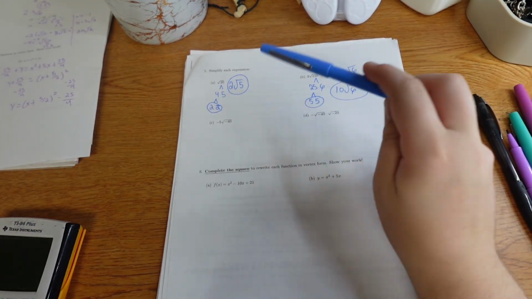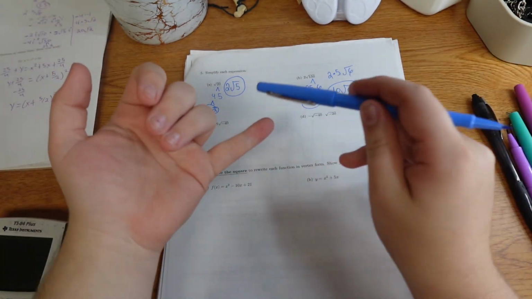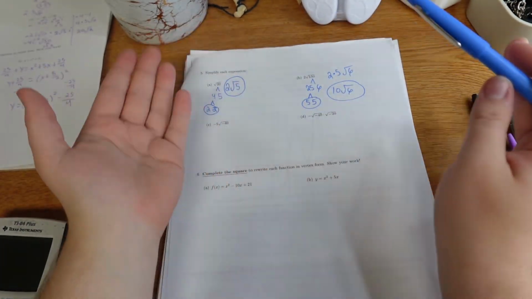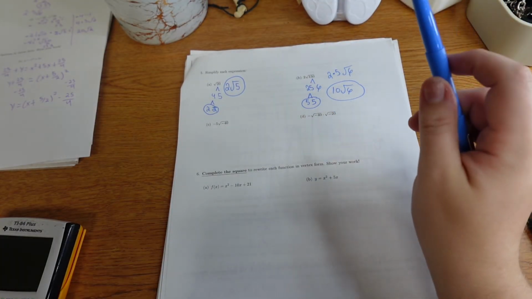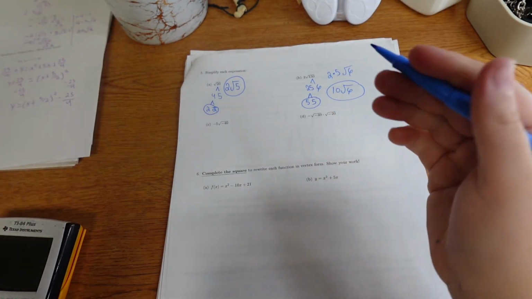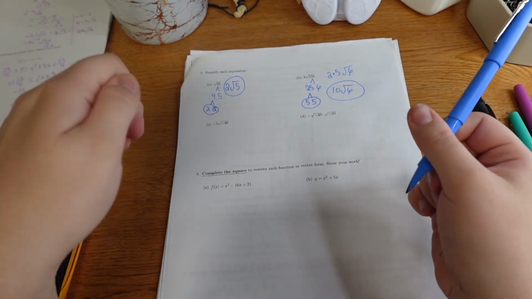For more clarification on breaking down square roots, watch Khan Academy or other YouTubers. There's plenty of YouTubers out there that can help you with this. I'm not too terribly good at explaining this process, but I can also help you at the review session. Just let me know that you need help with it.